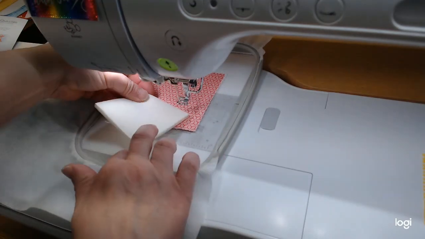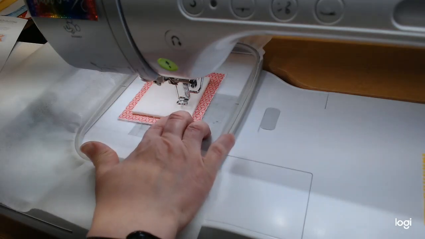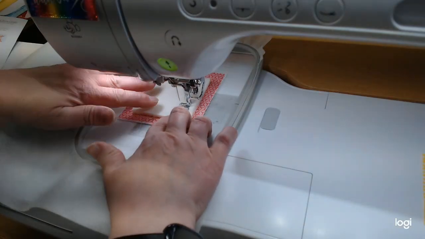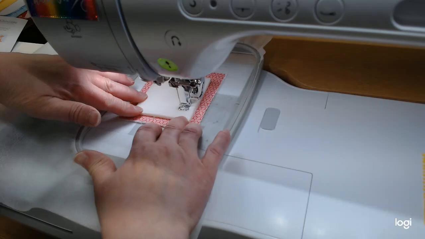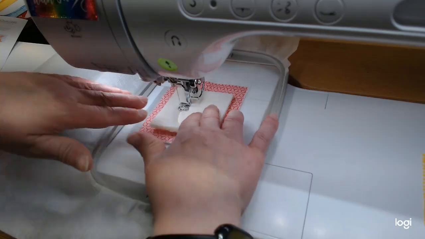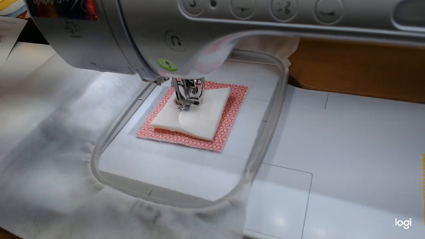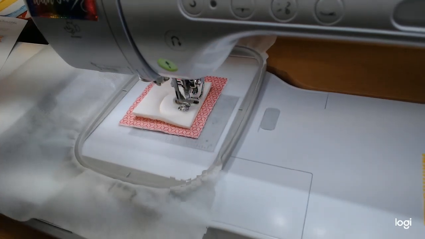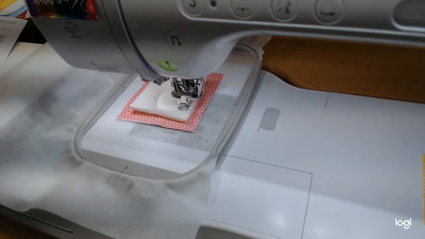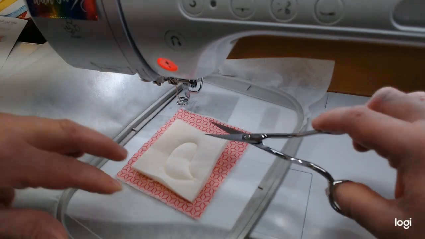All right, so I'm going to put my flexi foam down over my chick, and then I am going to stitch the chick base tack down line. And you can tape this if you want. I'm just going to hold it. And then we're going to trim this. Okay, so now we're going to trim our flexi foam. It's going to be so cute.